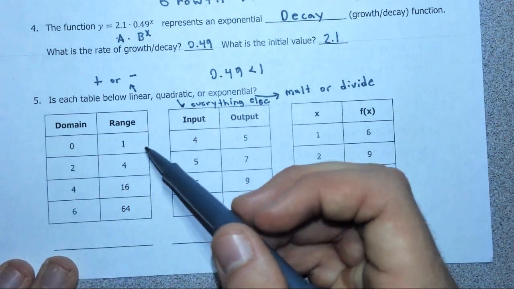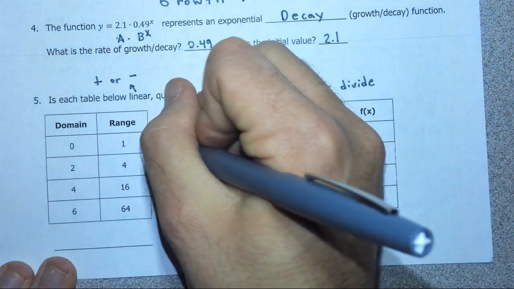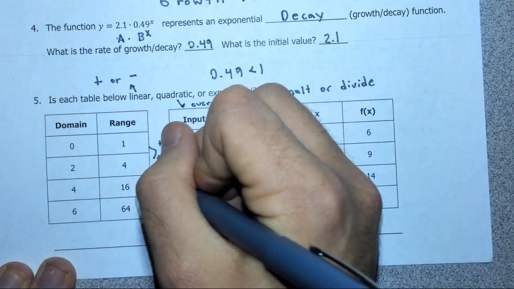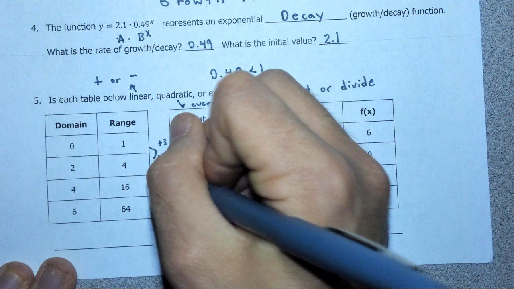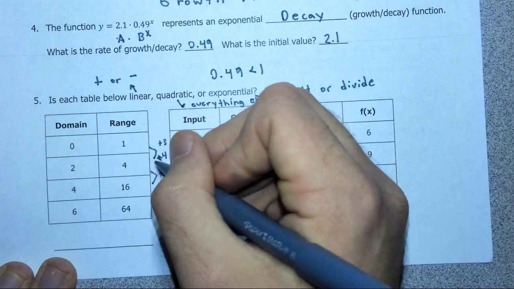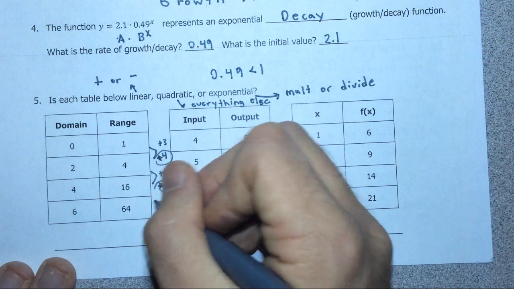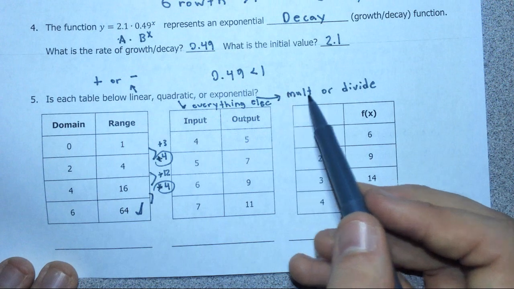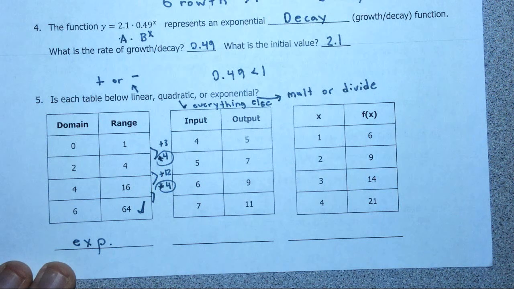So let's look at this one right here. From 1 to 4, how did I get there? Well, I either added 3 or multiplied by 4. From 4 to 16, how did I get there? Well, I either added 12 or multiplied by 4. And now I'm starting to see the pattern. I multiply by 4, I multiply by 4. So if I multiply by 4 again, 16 times 4, I get 64. So because I multiplied, this is exponential. Now I'm going to abbreviate EXP.